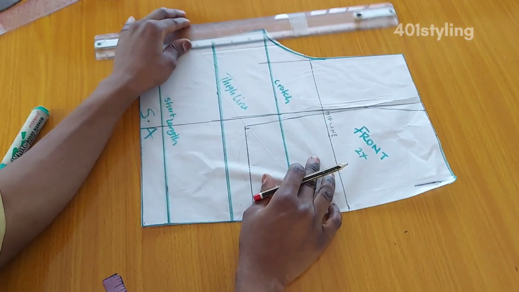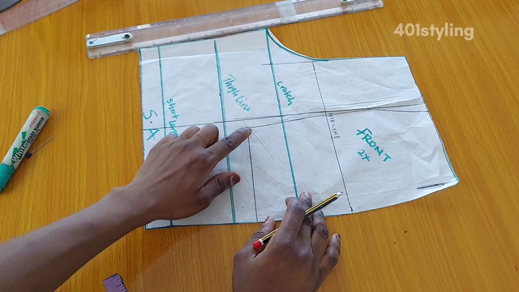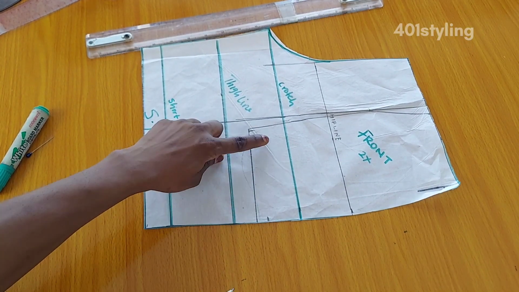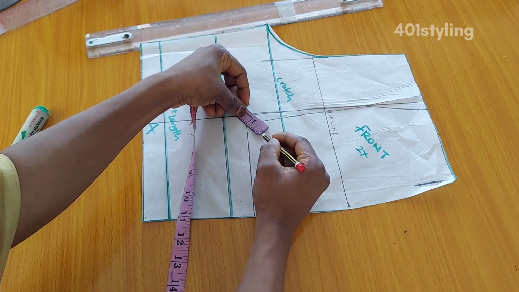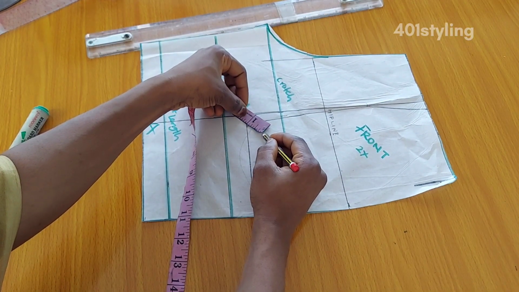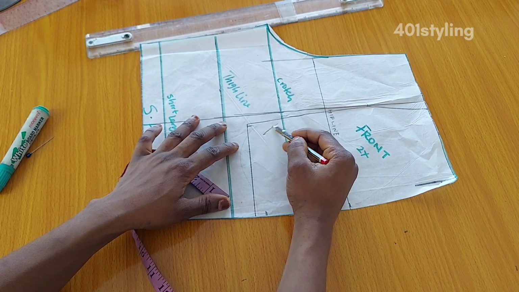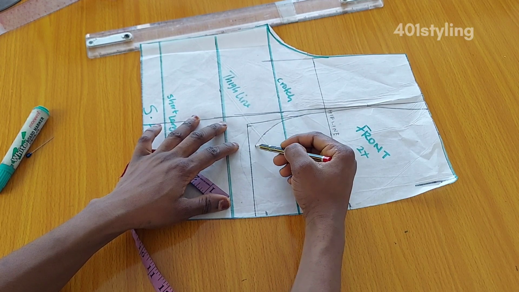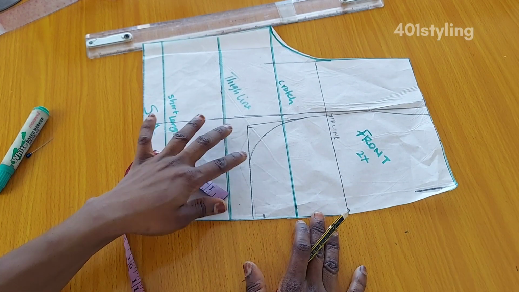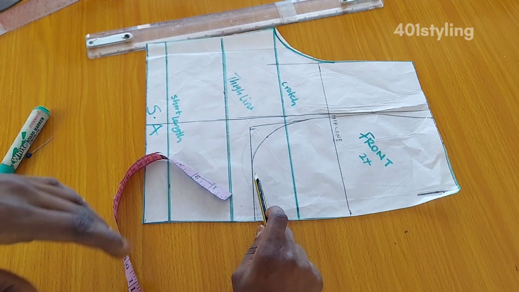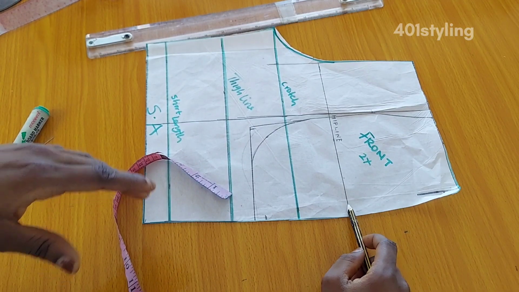Okay, so after I've done this, the next thing I want to do is to create the curve, and to create the curve I'm going to go out by 1 inch. I'm going to be marking 1 inch diagonally like so, just like you see me doing, and I'm going to create a slight curve back to these 2 lines that I have here, and with this our pocket bag is ready.